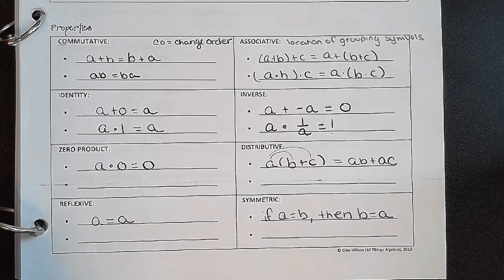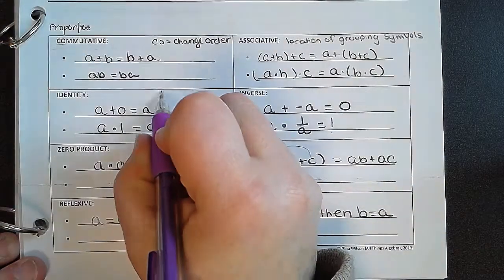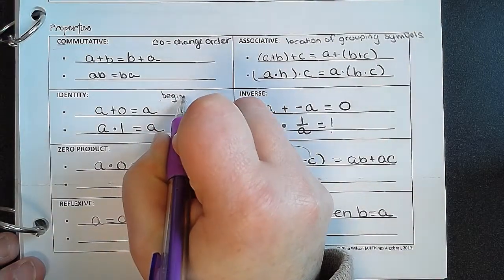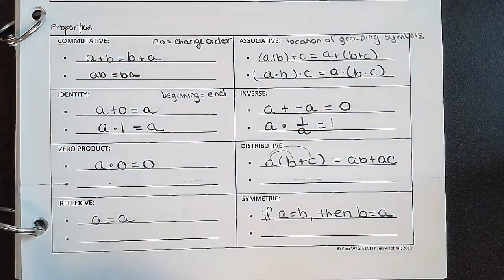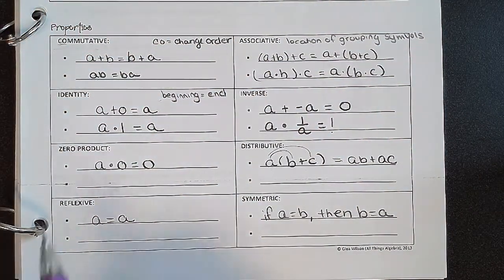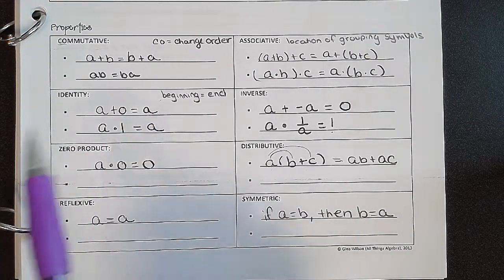For identity, I always say, remember, you start out with what you end up with. So the beginning equals the end. How do you do that when you're adding? You would add 0 to something. And if you're multiplying, you multiply by 1.